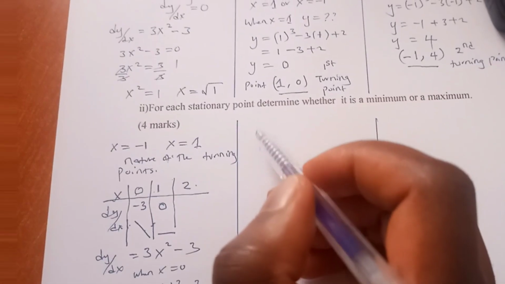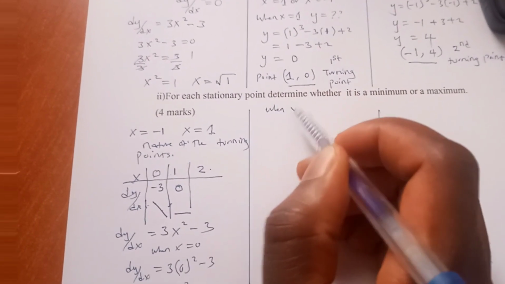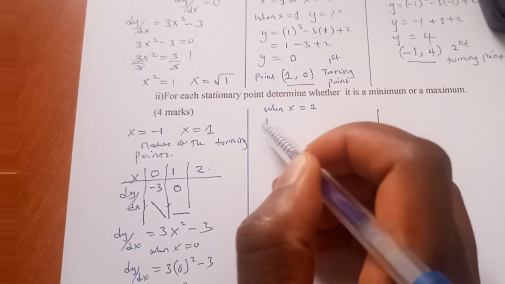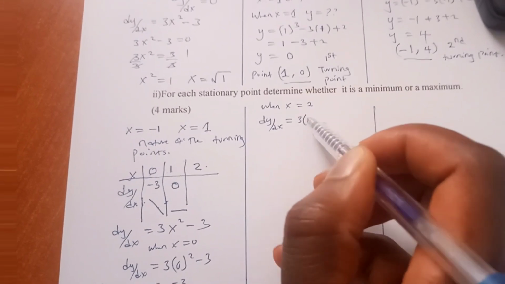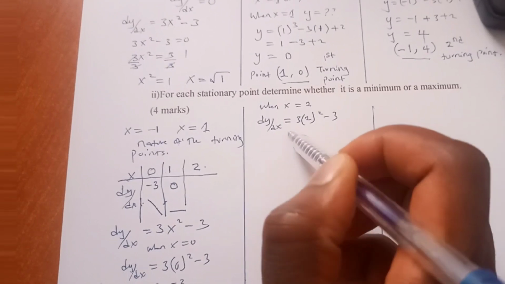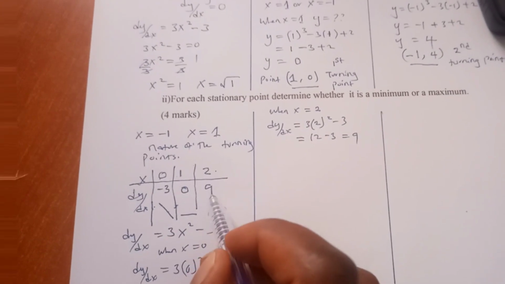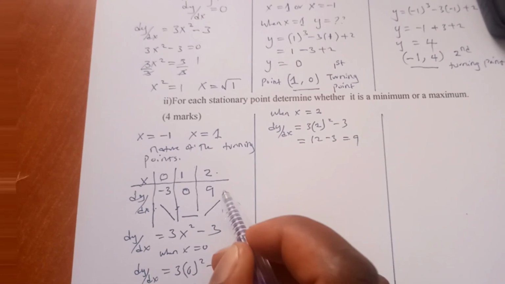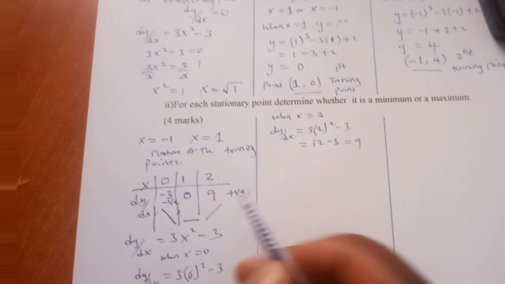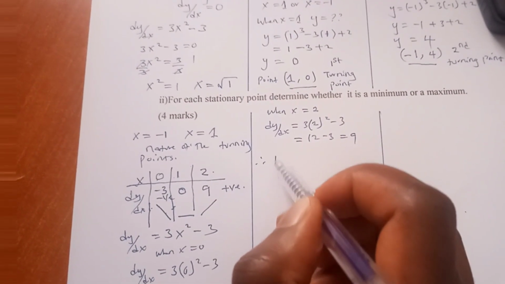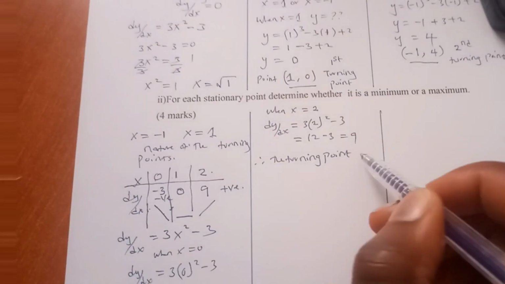And when x is 2, we substitute the value of x being 2 into the same equation of the gradient. dy/dx is equals to 3 into 2 squared minus 3. You get 12 minus 3, which is 9. 9 is a positive value, so the gradient runs from right to left. So the gradient has changed from negative through 0 to positive. Therefore, the turning point is a minimum point.